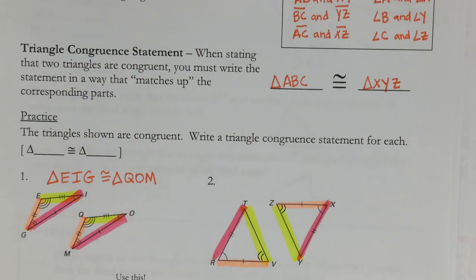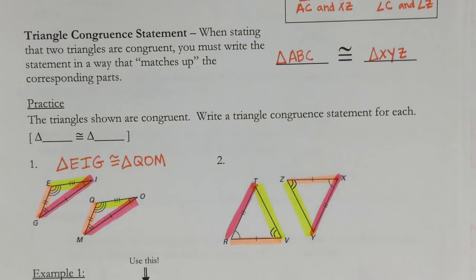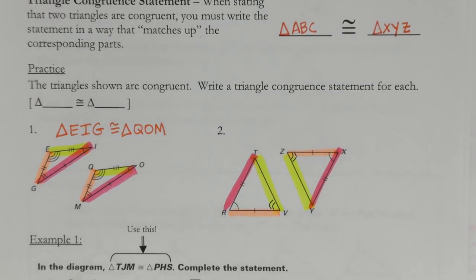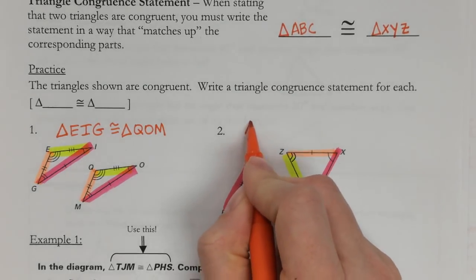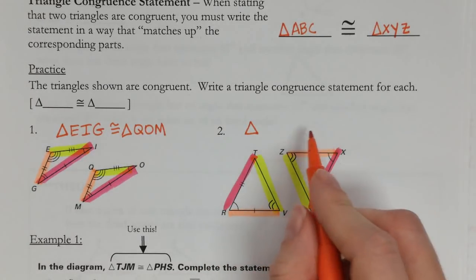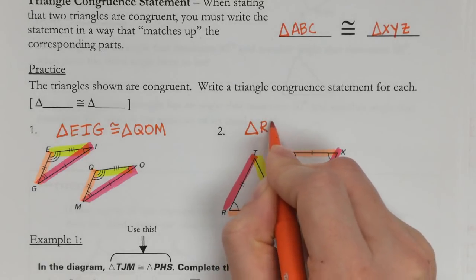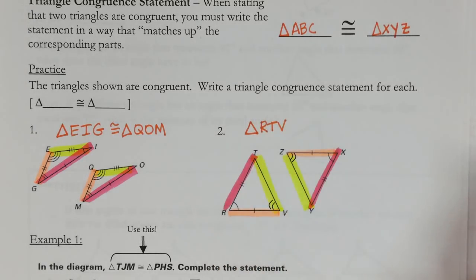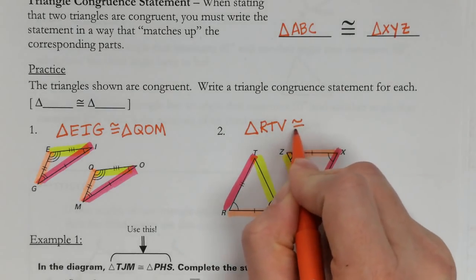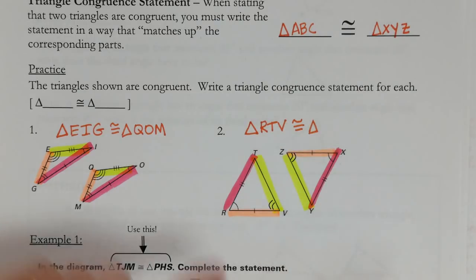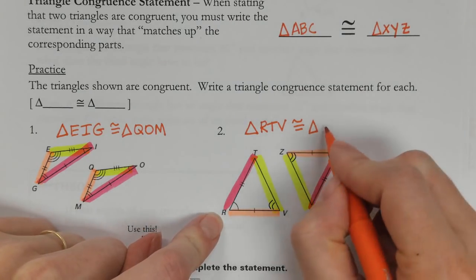Alright, take a minute, see if you can write your congruent statement here. And what I'm going to say is yours might not match up with mine exactly. But as long as you put them in the correct order, like the second one, then you should be okay. So I'm going to go with triangle RTV. If you put yours in a different order, the first one, that's okay. But then I can say congruent to triangle. And if I started with R, that corresponds with X. So it has to go first.